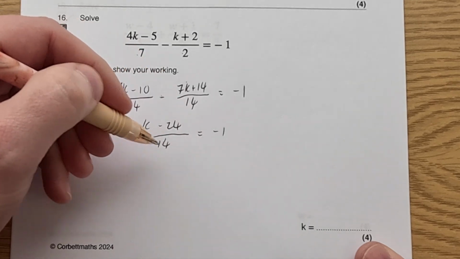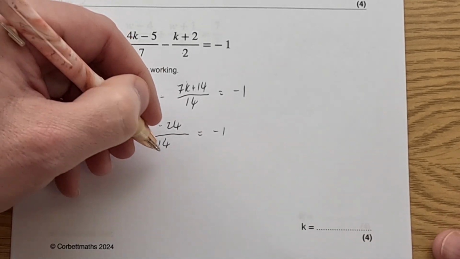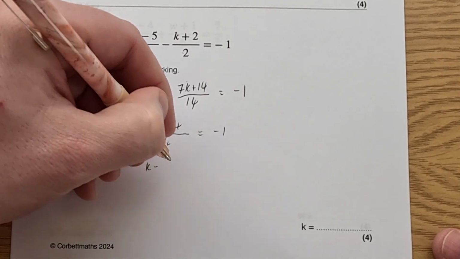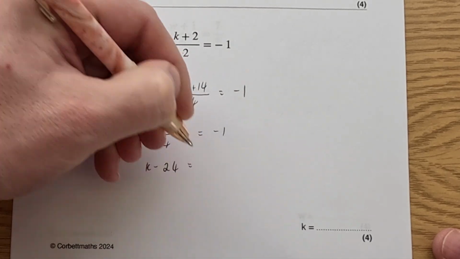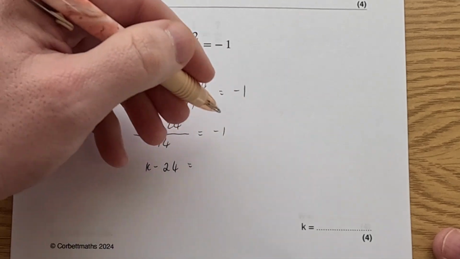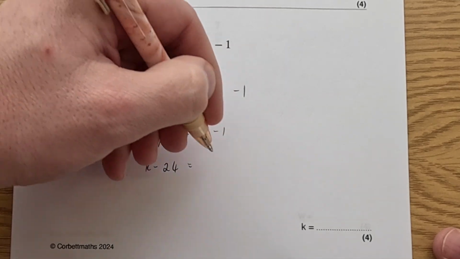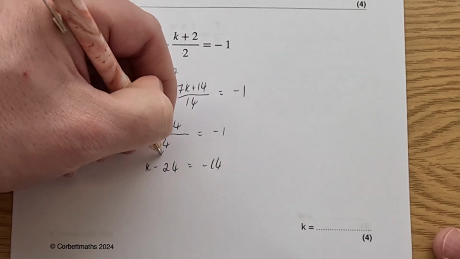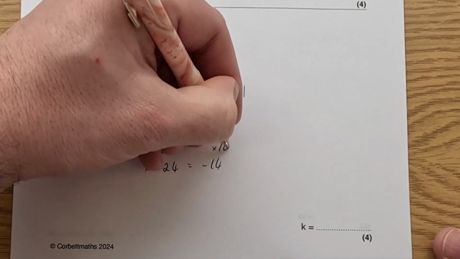Okay, now let's multiply both sides by 14. So here we're going to multiply by 14 and by 14. So we'll be left with the numerator, k subtract 24 is equal to, and then we're multiplying both sides by 14, so that'll be minus 1 times 14 would be minus 14. Just multiply both sides by 14 there. Multiply by 14 and multiply by 14.